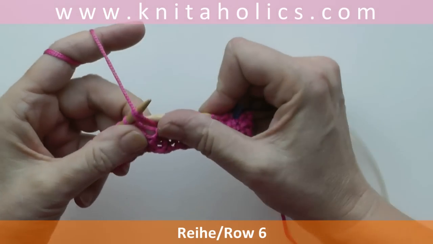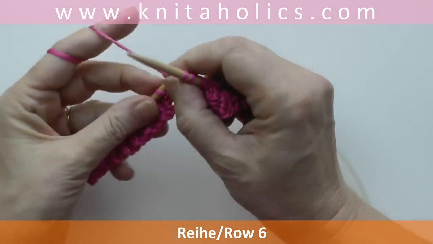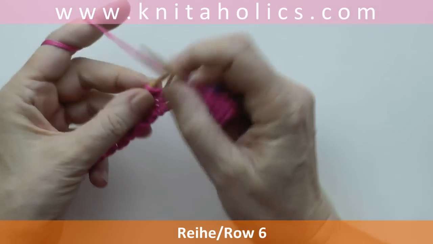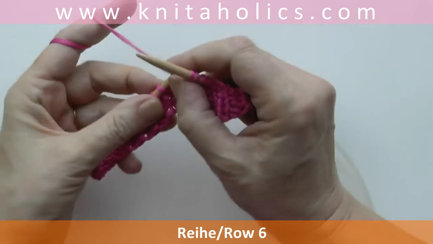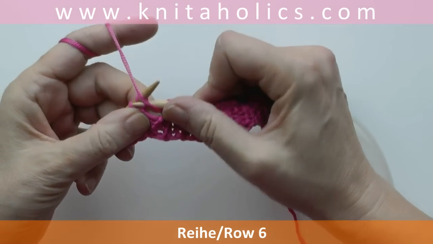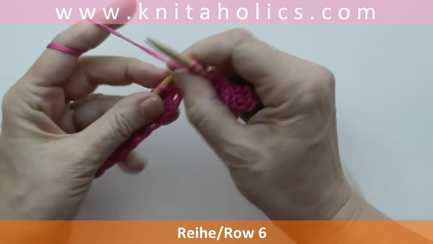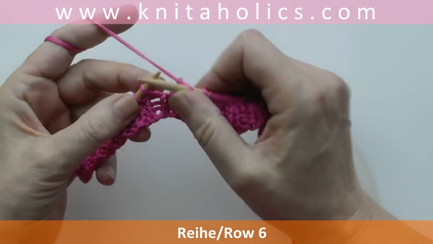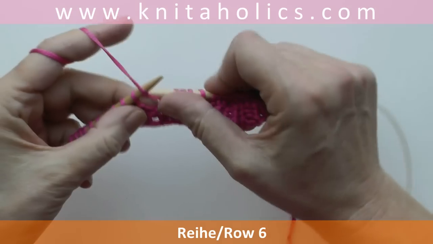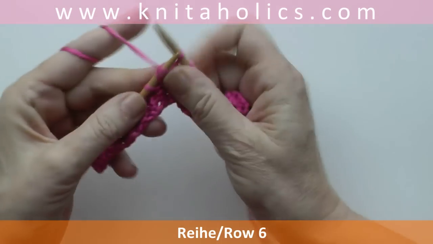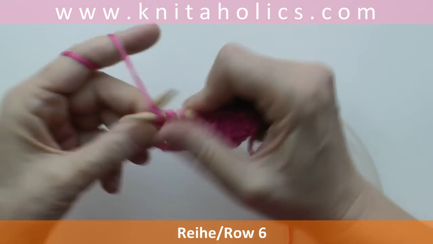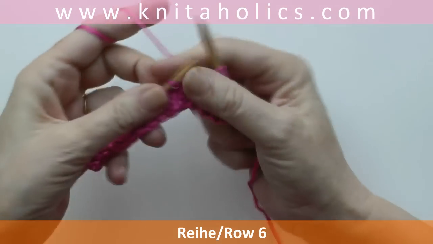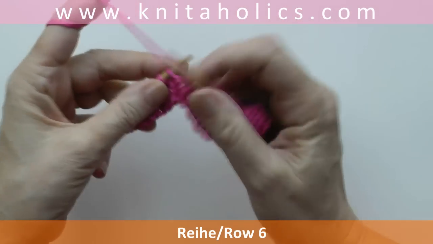Purl 1 through the back loop, knit 1, purl 1 through the back loop, knit 1. Now the middle stitch, purl 1 through the back loop, and now mirror: knit 1, purl 1 back loop, knit 1, purl 1 back loop. Now purl 2 together through the back loops.